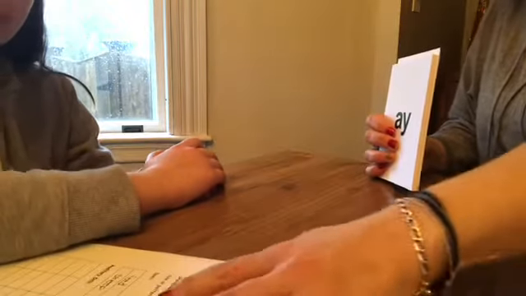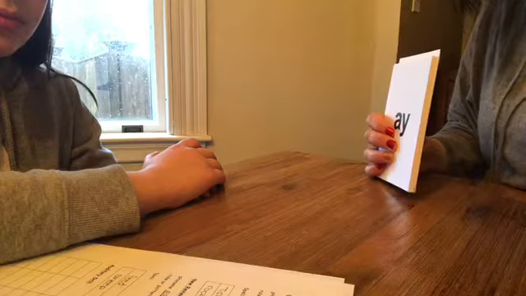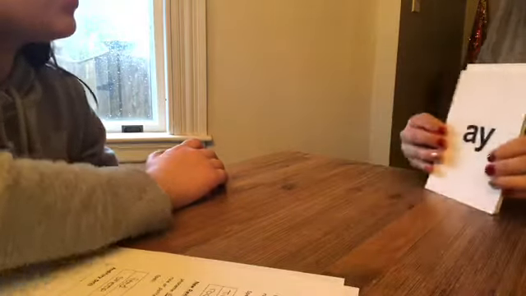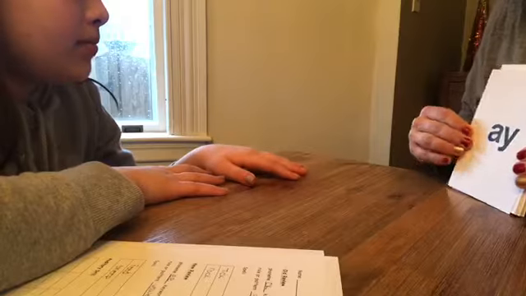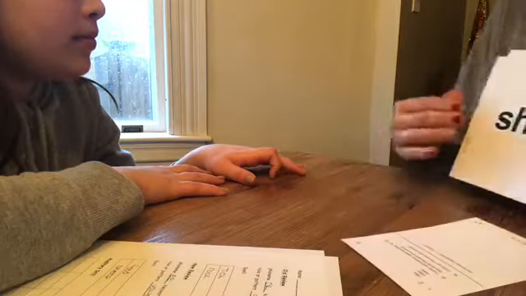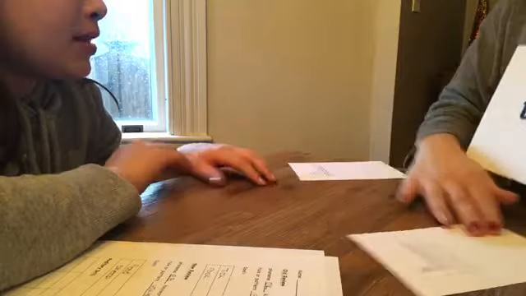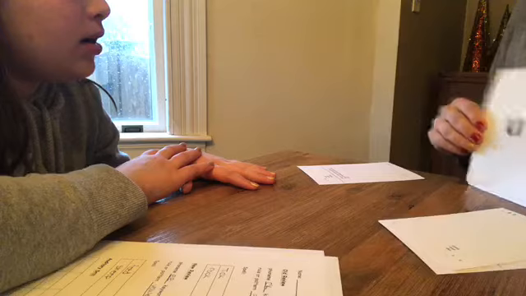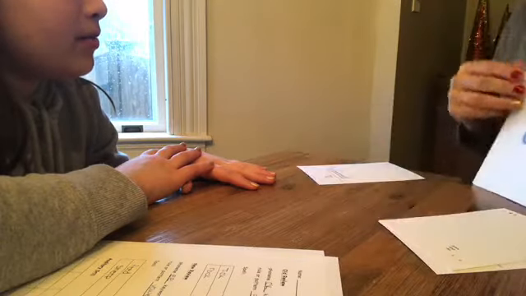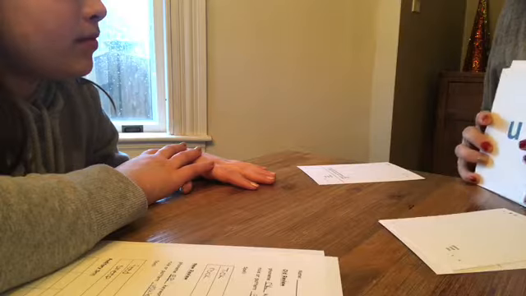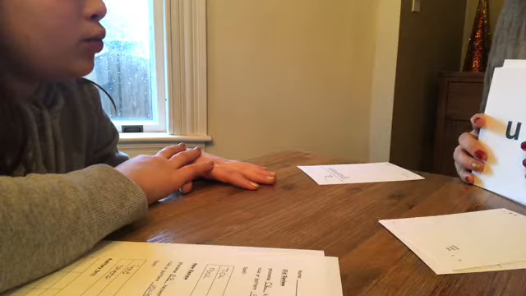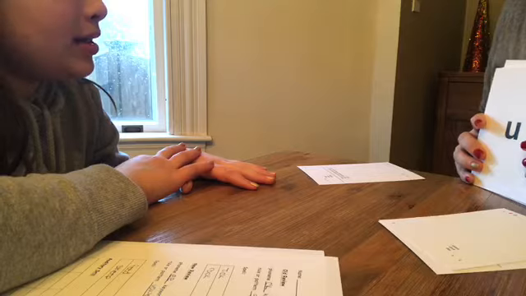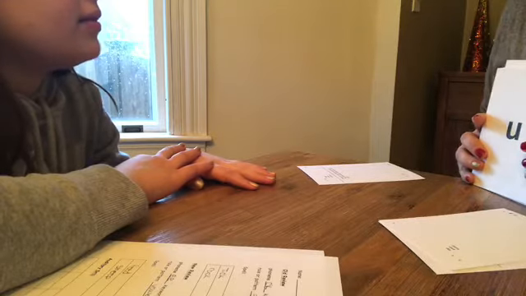Nice job, Mia. Okay, we've come to the visual drill part of our lesson, so there's nothing on the paper for you to do here. You're going to look at the card and say the sounds that you see on the card. A. T. Oh, sorry. Is that the only sound that this letter makes? U. Good. And one more. What's the name of the letter? U.